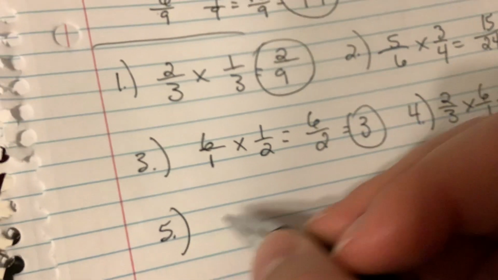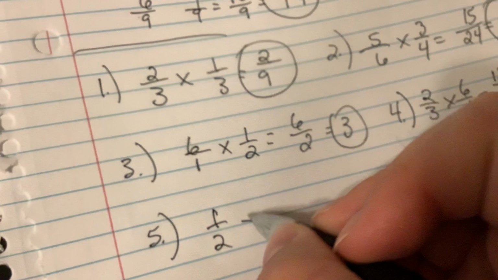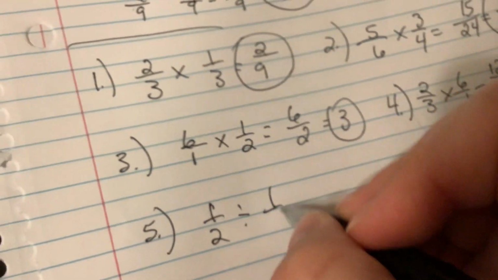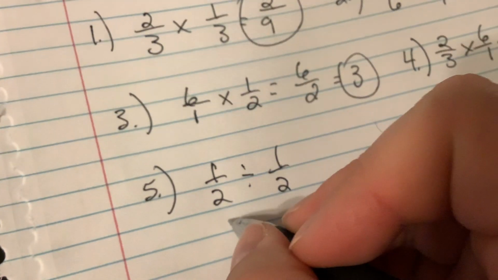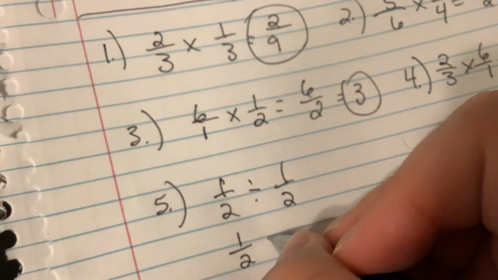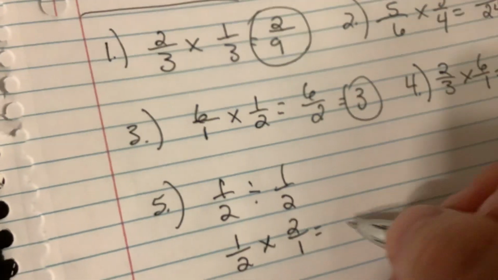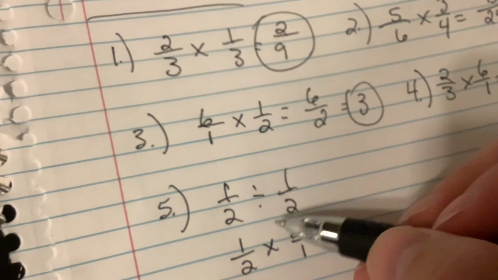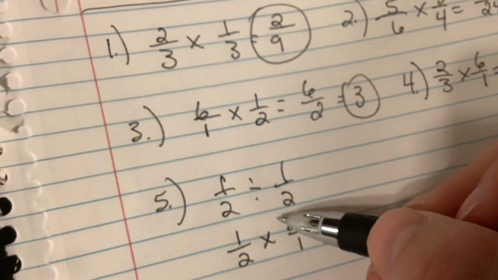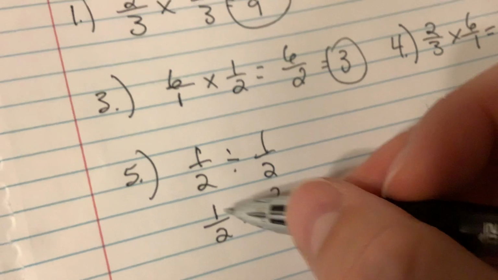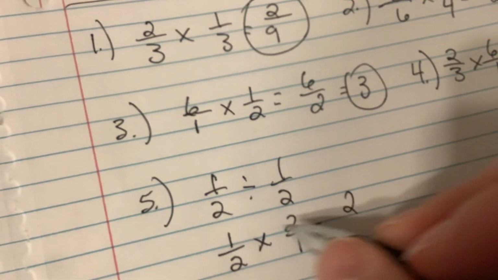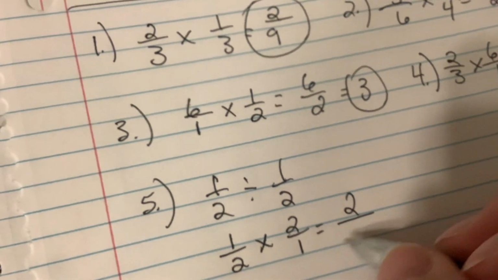Then we get into the division one. So we got 1/2 divided by 1/2. Okay. So we do our keep, change, flip. Keep, change, flip. Okay. So some of you guys got that right. Make sure you keep, you change, you flip. And then this is 2. 1 times 2 is 2. 2 times 1 is 2.